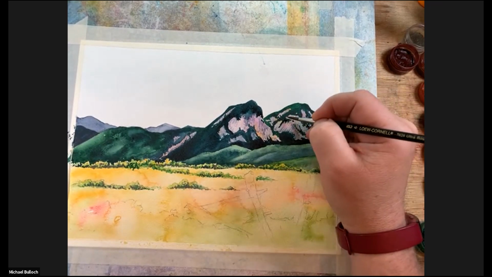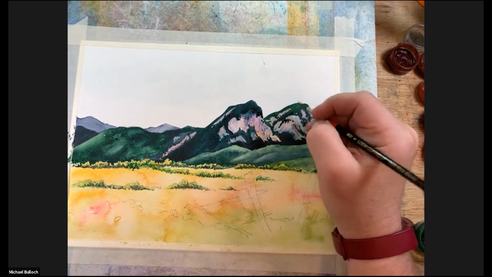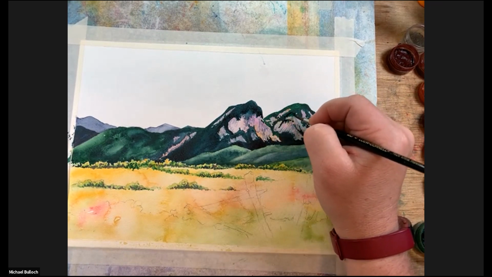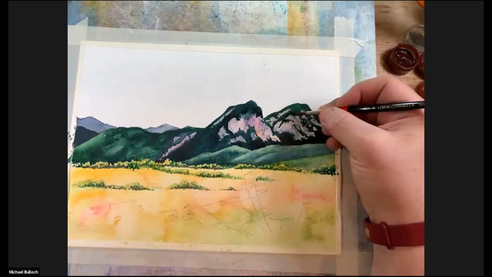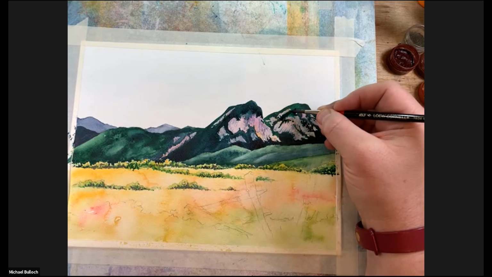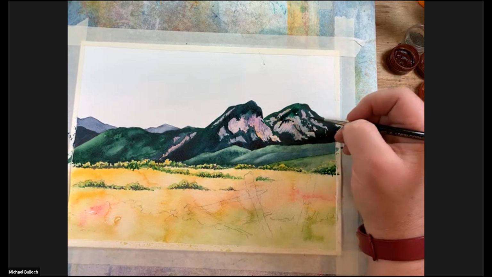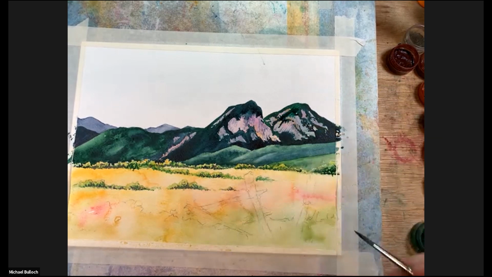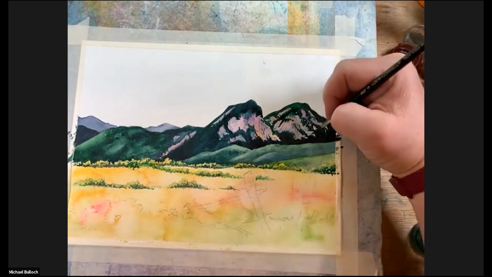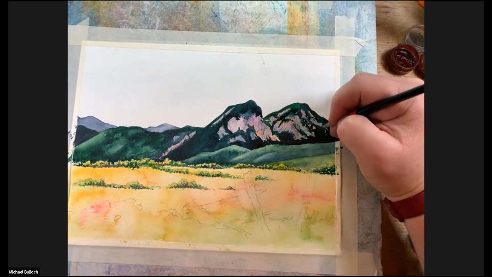the story. I am going to come in here and soften some of these edges as well, like I did there, just so I get a little bit more lost edge to this, so it's a softer edge. Maybe I want a little bit softer bit down in here. And maybe I want to break up this weird shape right there a little bit.